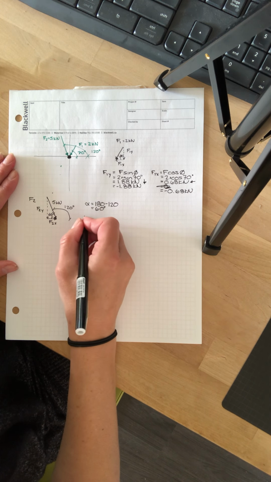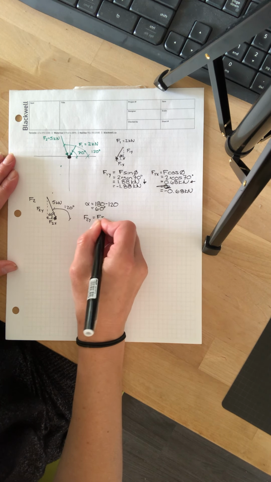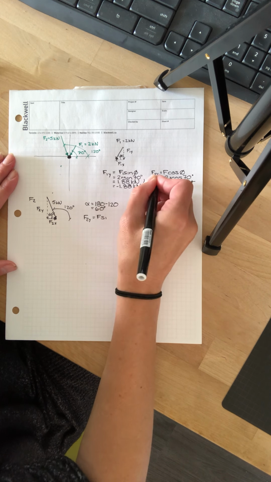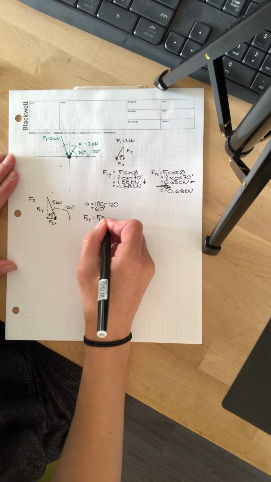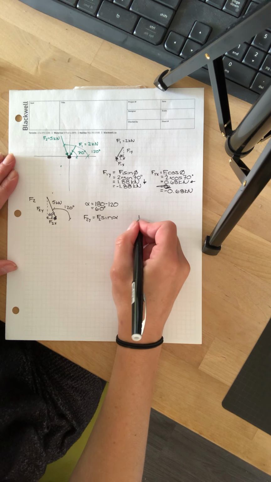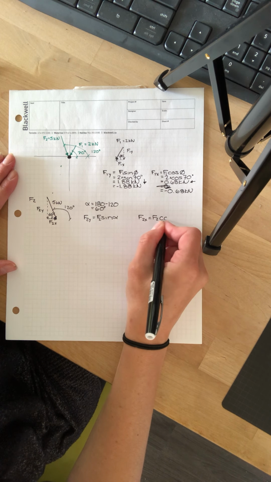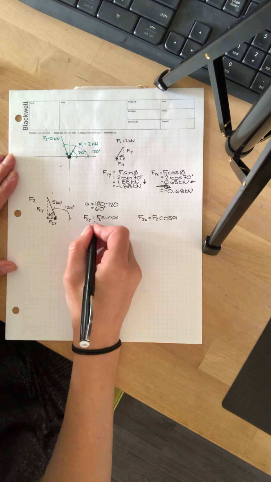We can solve this. F2y is F2 times the sine of our angle, and F2x is F2 times the cos of our angle.